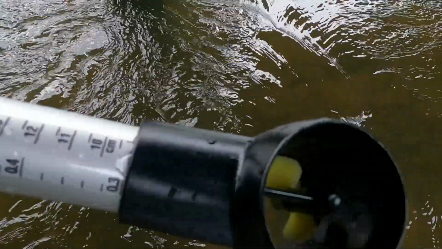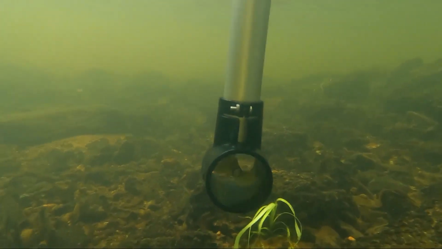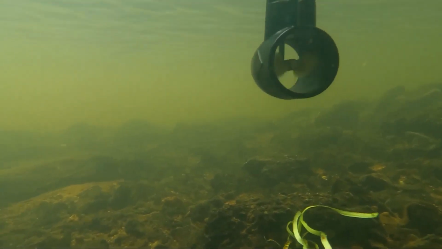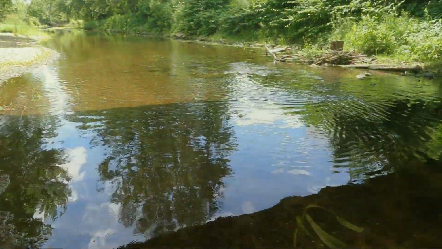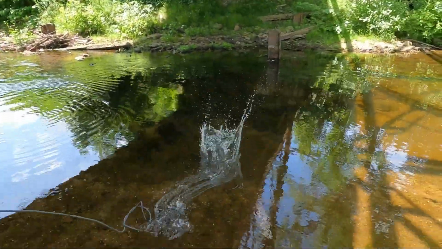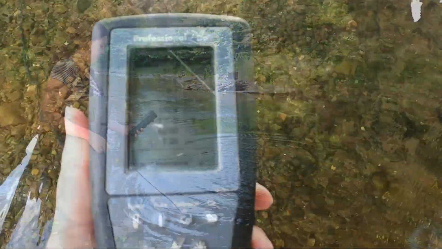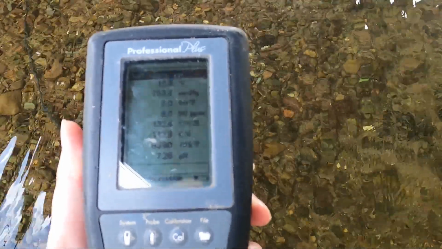This device has a short tube at the end fitted with a propeller. The user slowly moves the wand up and down within the water column, and the device gives us an average flow measurement. We collect additional data such as total dissolved solids, temperature, and acidity using a YSI water quality monitoring meter.